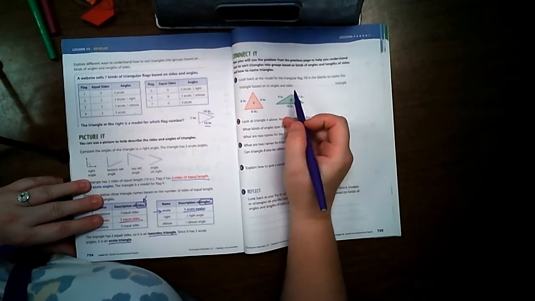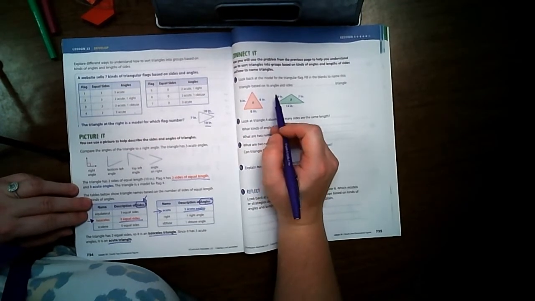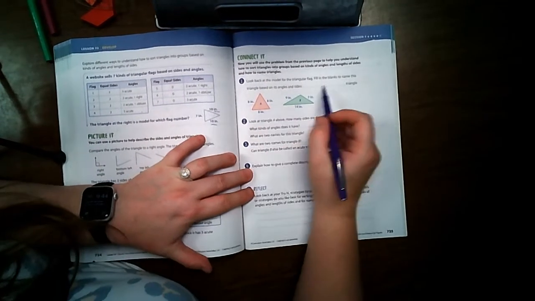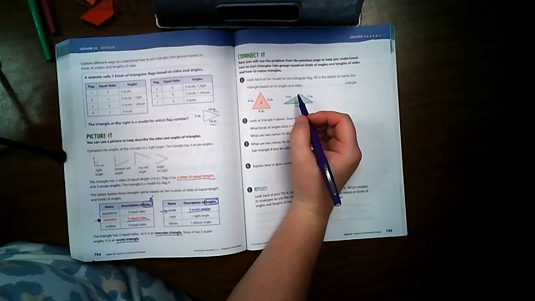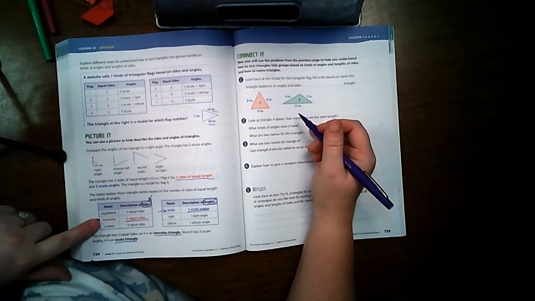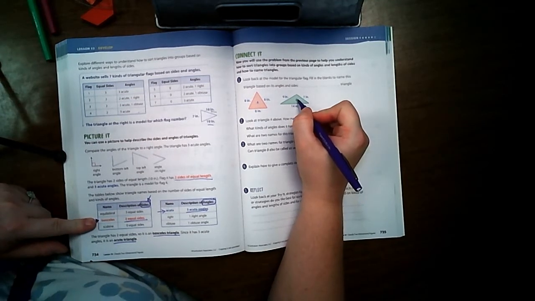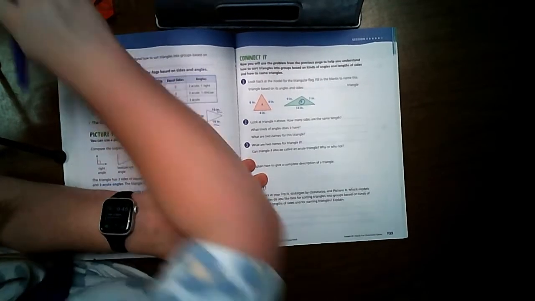Look back at the models for the triangle flags. Fill in the blanks to name this triangle based on its angles and sides. So, it gives us two triangles here. We're going to go with B. We're going to figure out what B is. This one right here.